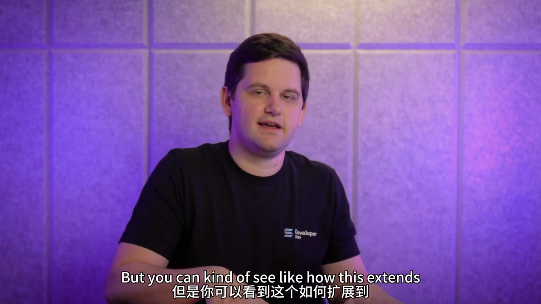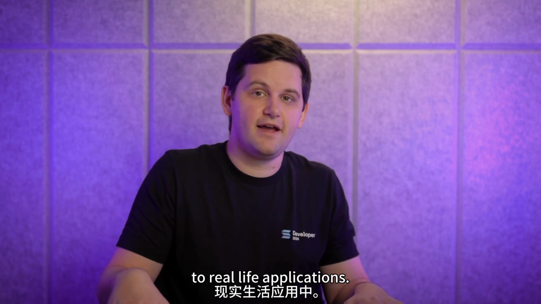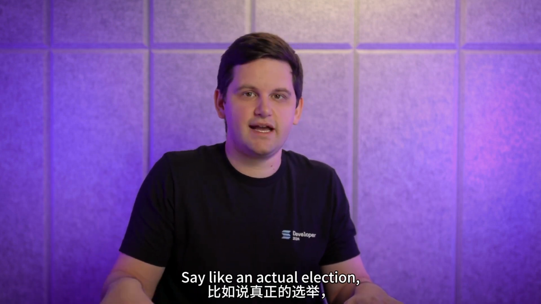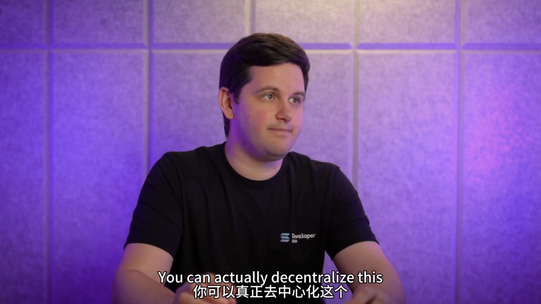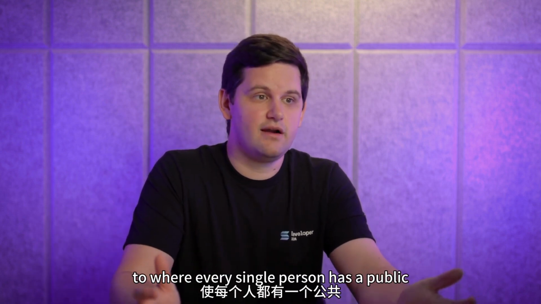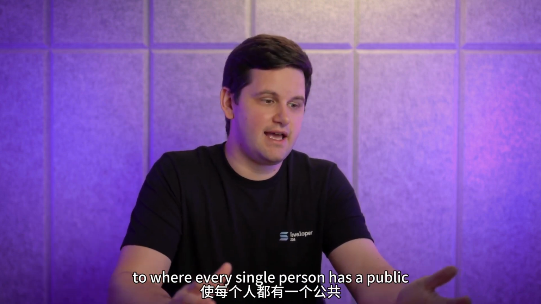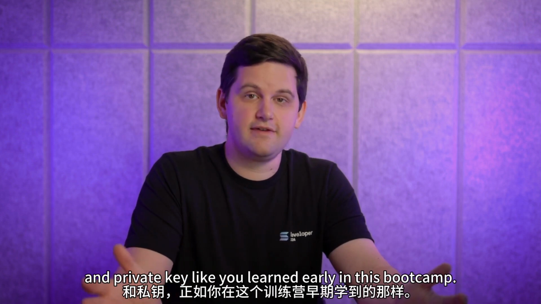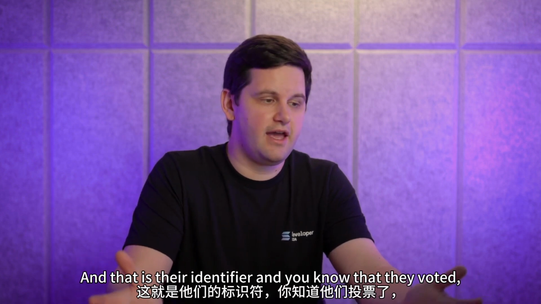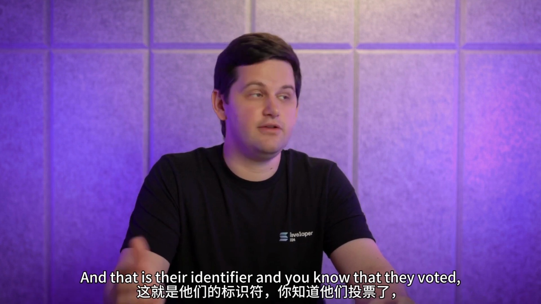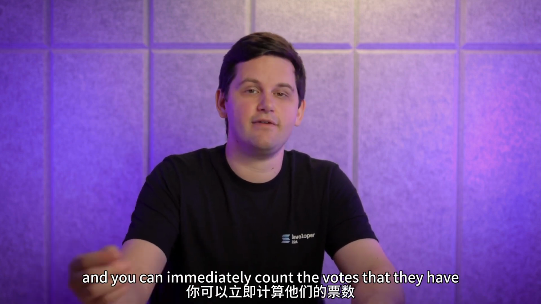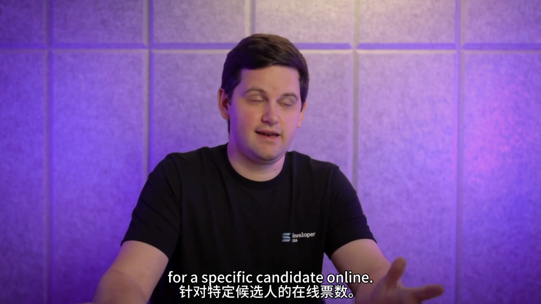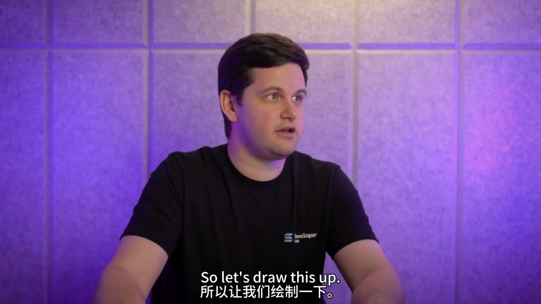But you can kind of see how this extends to real-life applications, say like an actual election or your school representative election or something. You can actually decentralize this to where every single person has a public and private key, like you learned early in this boot camp, and that is their identifier. And you know that they voted, and you can immediately count the votes that they have for a specific candidate online. So let's draw this up.